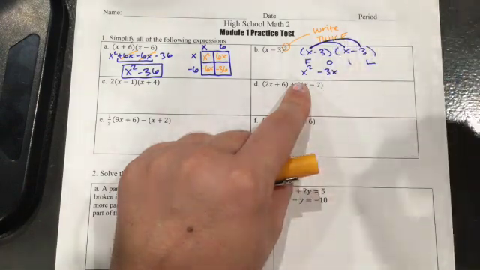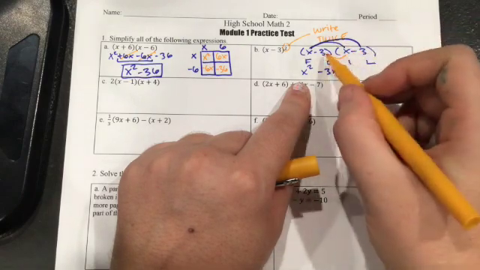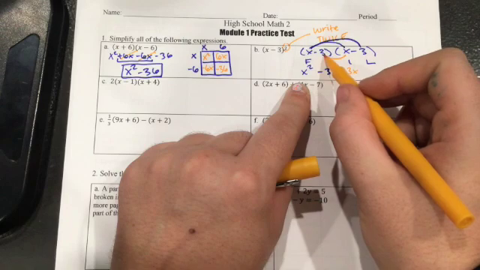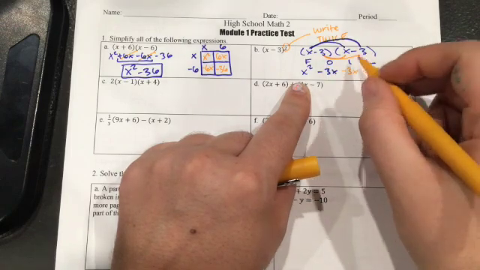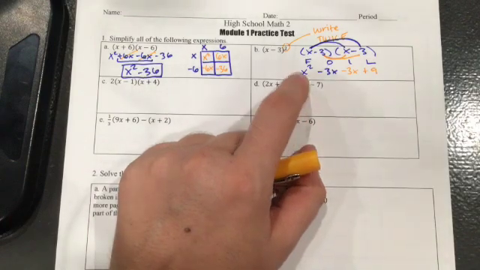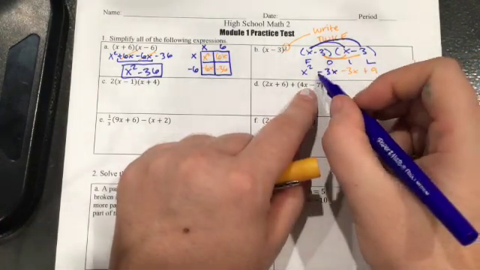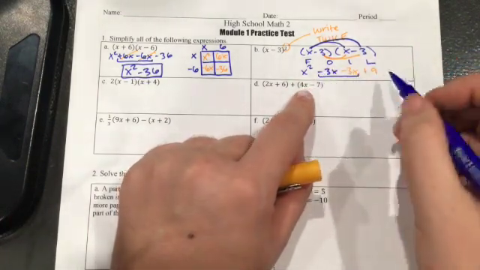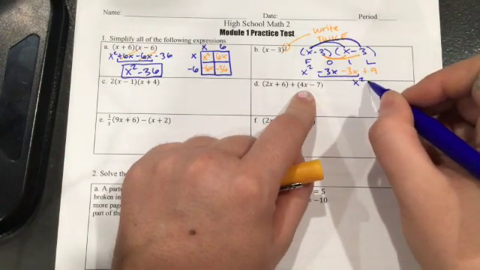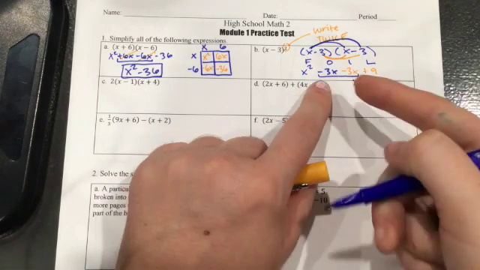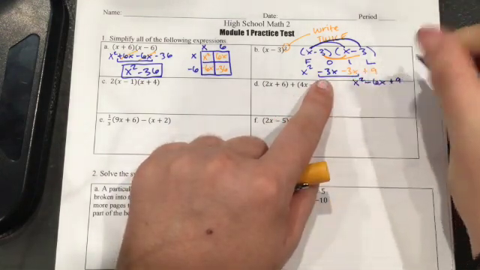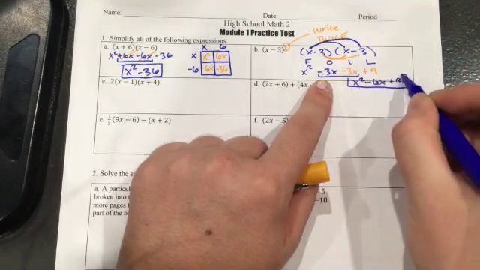Then we're going to do the insides. Negative 3 times x is another negative 3x. Negative 3 times negative 3 is positive 9. Looking for what we can combine, I have a negative 3x and a negative 3x. When I rewrite that, it's going to look like x squared minus 6x, because that's what a negative 3 and a negative 3 together is, and you add 9. There's your answer.